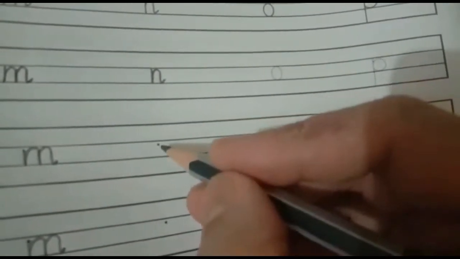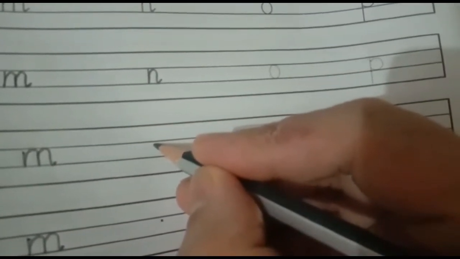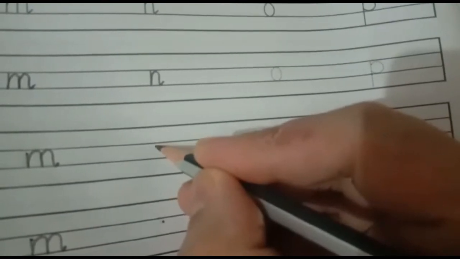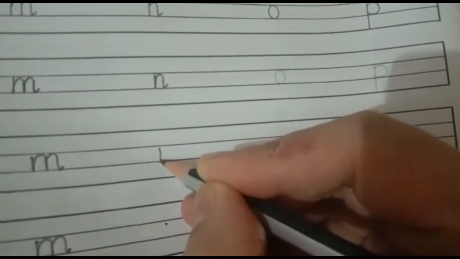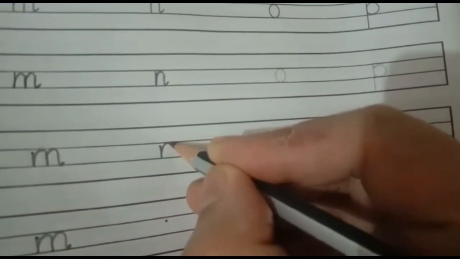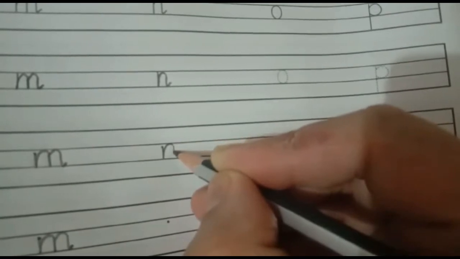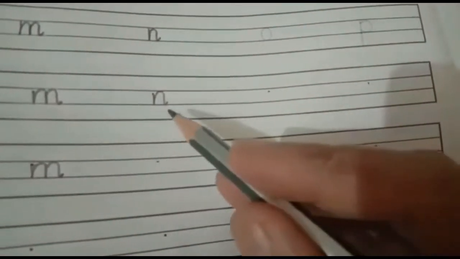Now I will write this letter on a single dot for letter n. For lowercase n, first of all, I will make a straight line. Come down, touch the base line. Now go up, touch the middle line, and here I will make a little curve. Now come down, and here I will make a little tail or a small loop with it.